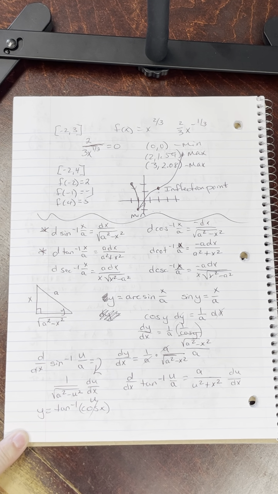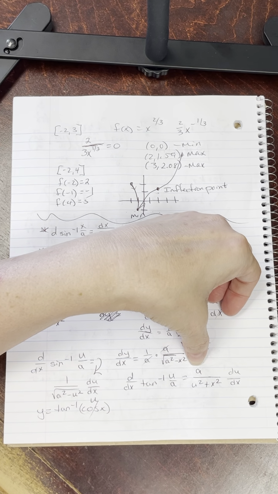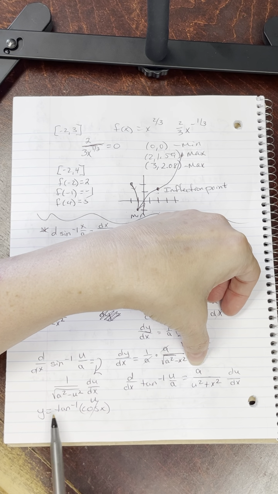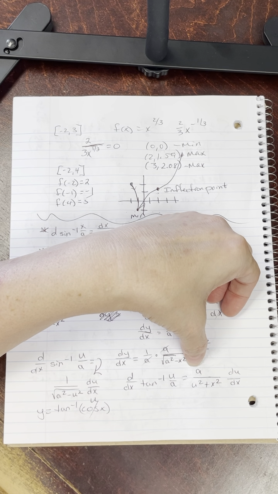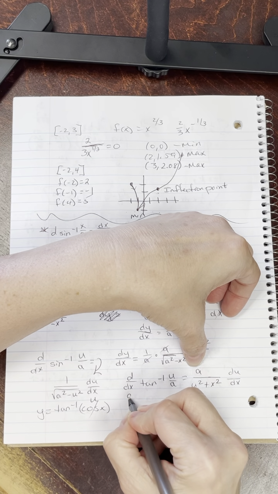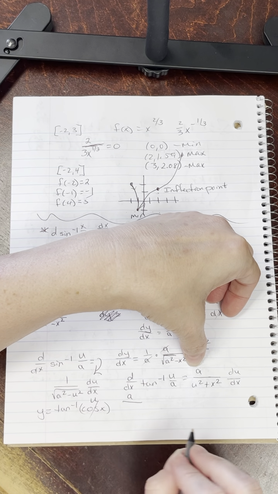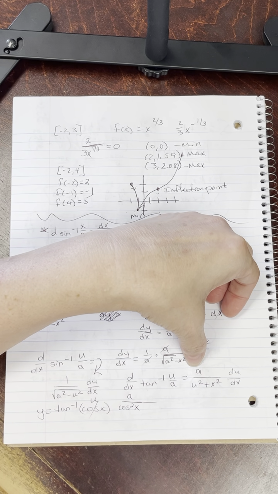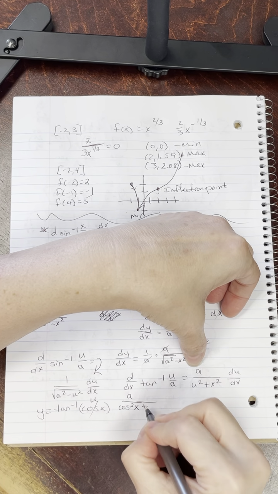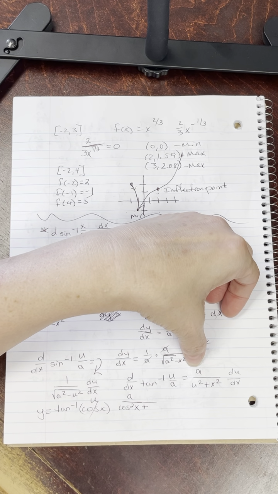So then we can use, which formula is best? Yeah, this one. Okay, so we were deriving, there's our inverse, u is the cosine. So we are going to have a over top of, and the u is then cosine squared x plus, shouldn't it be x squared?